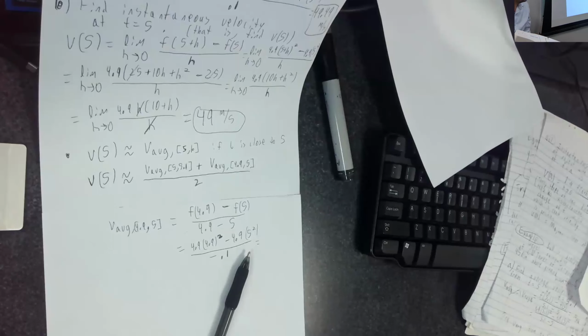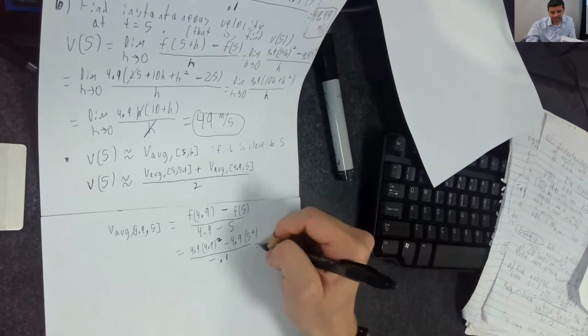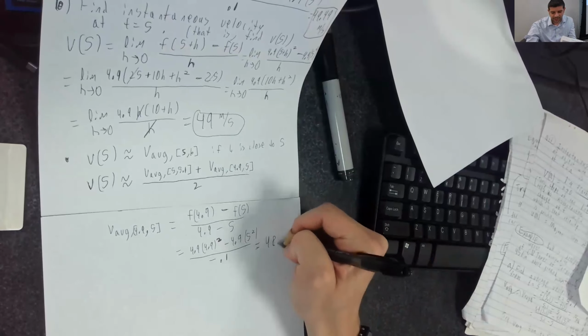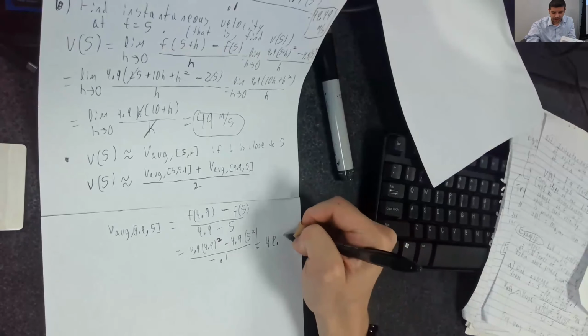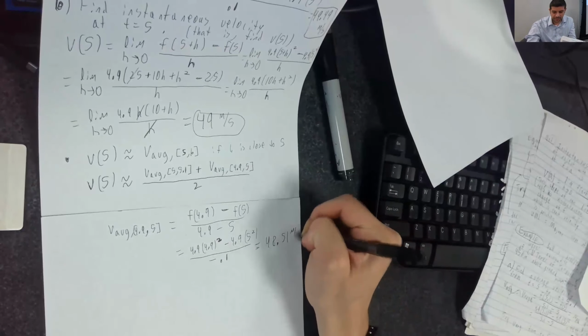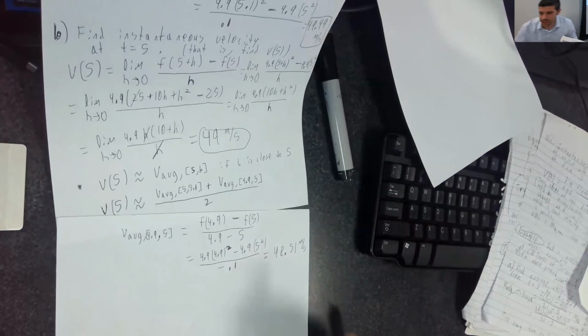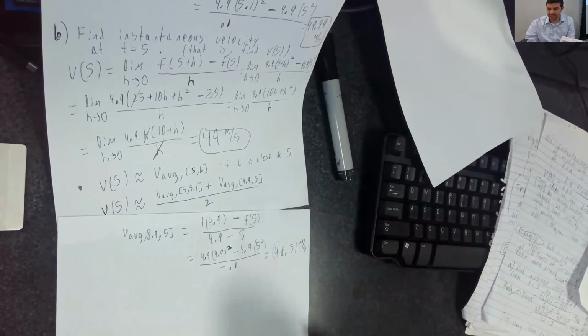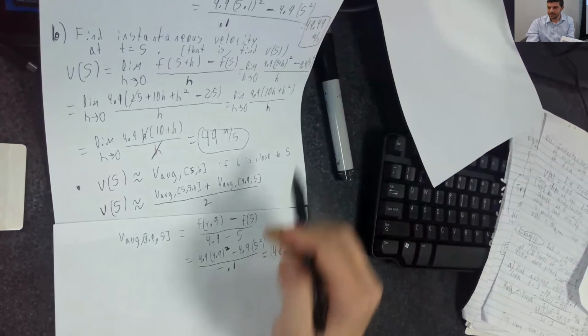Yeah, Matthew, you got an answer? 48.51. Okay, as long as it's close to 49, I'll buy it. 48.51 meters per second. Again, very close to the instantaneous that we're supposed to find. So just watch out for these WebAssign problems. You guys might get 49.49, you might get 48.51, and WebAssign keeps marking it wrong.